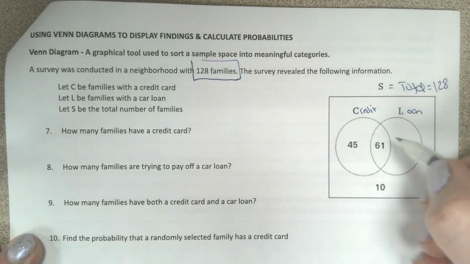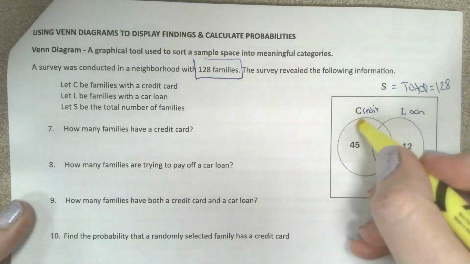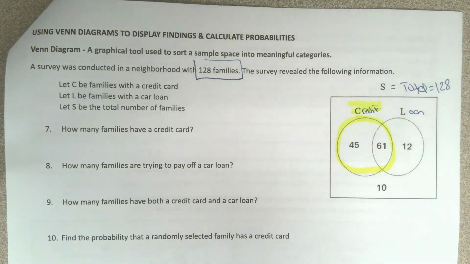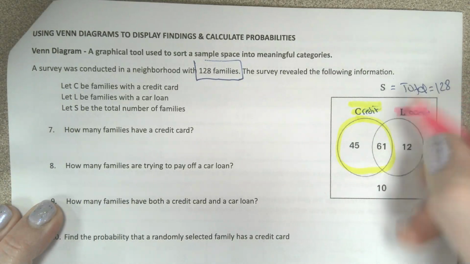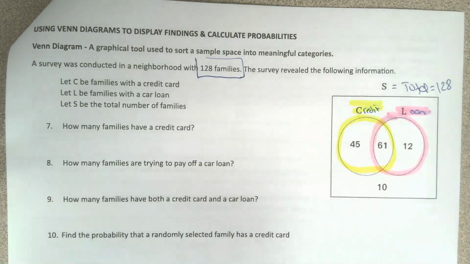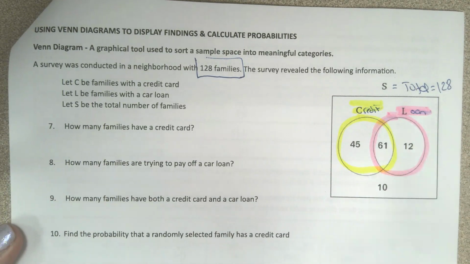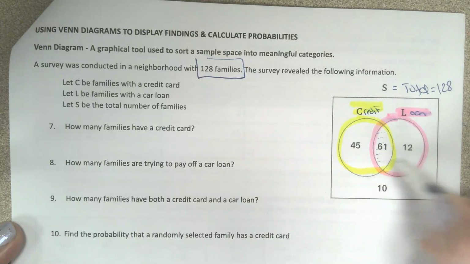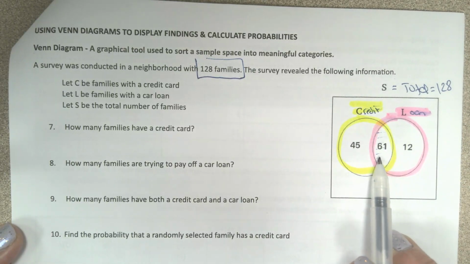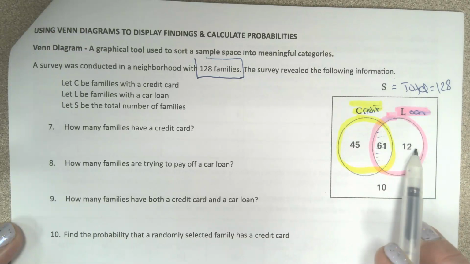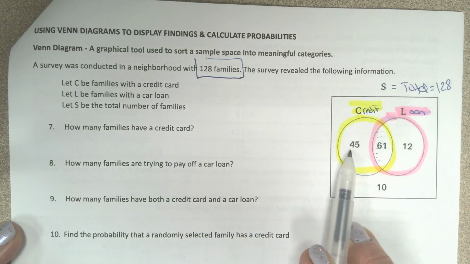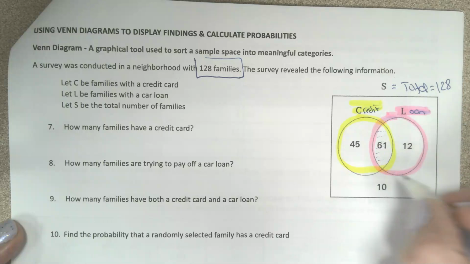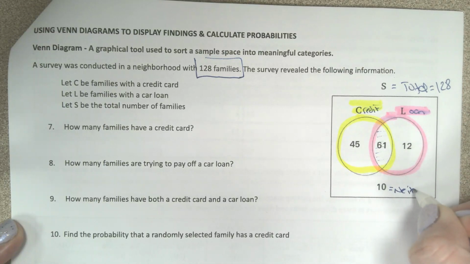And then we have this intersection. So I have people with a credit card. The pink is going to be people with a loan. So in a Venn diagram, we have this intersection right here. So at the intersection, they have both a credit card and a car loan. These 45 only have a credit card, these 12 only have a car loan, and these 10 have neither.